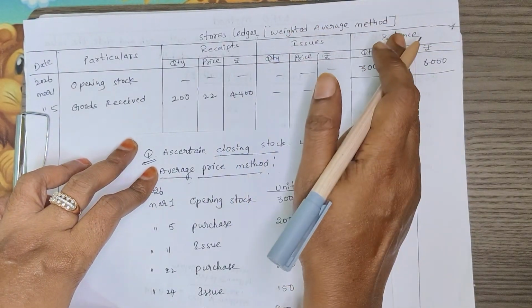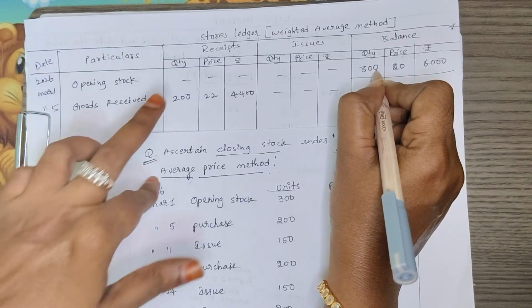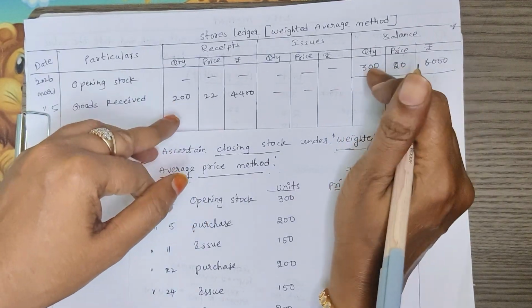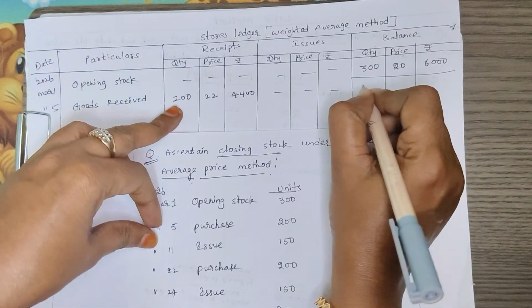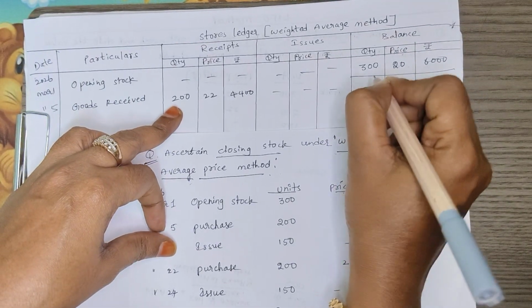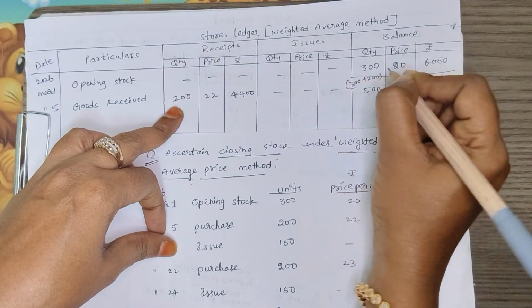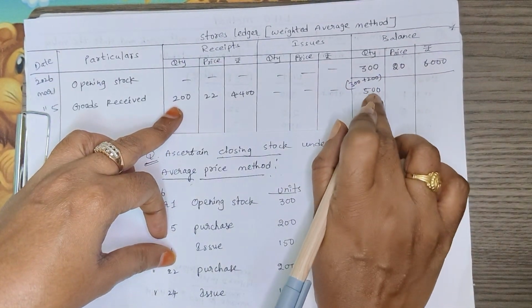Okay. So how to write balance? In the weighted average method, we need to take the already available stock, which is 300, and again we purchased 200 units. So 300 plus 200, how much? 500. So I'm writing here 500. Total stock we need to take. So 300 available stock, again we purchased 200. Total available stock in our store is 500 units.